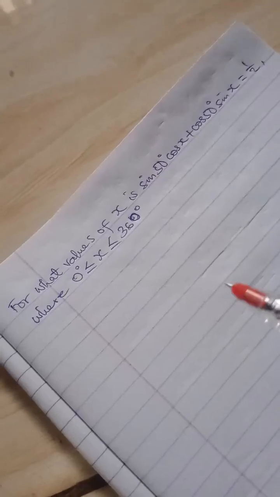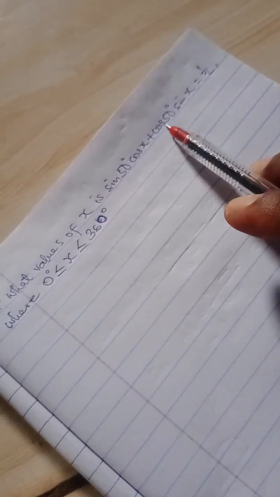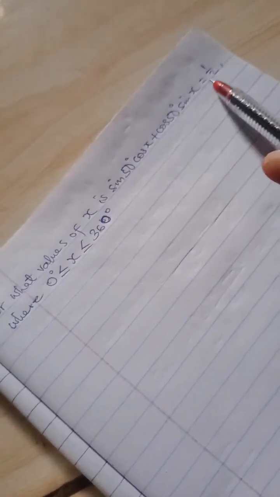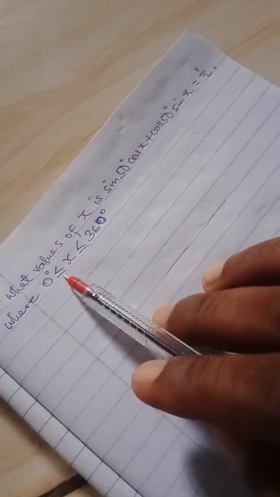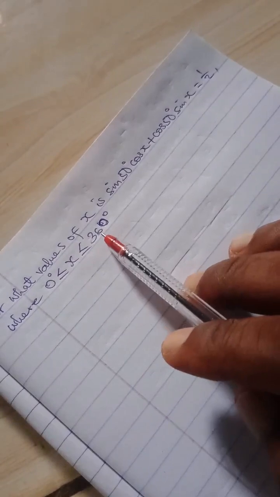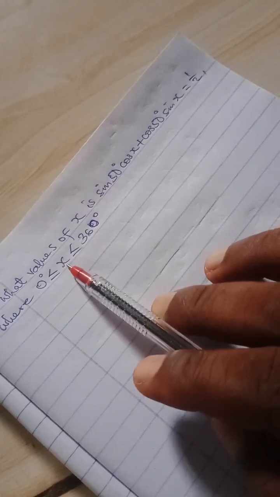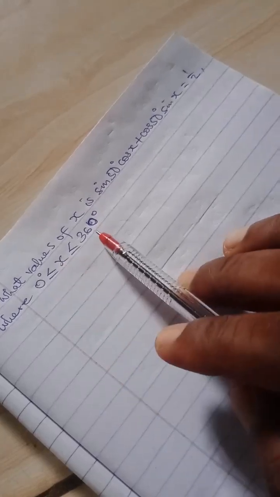In this video, we want to solve this question. It says, for what values of x is sine 50 cos x plus cos 50 sine x equals half, where 0 degrees is less than or equal to x, less than or equal to 360. So what it means is that the value of x lies between 0 and 360.